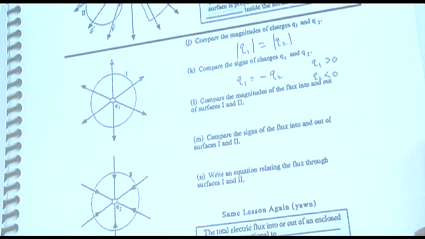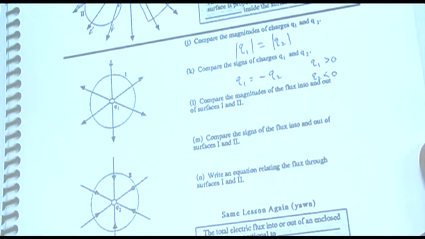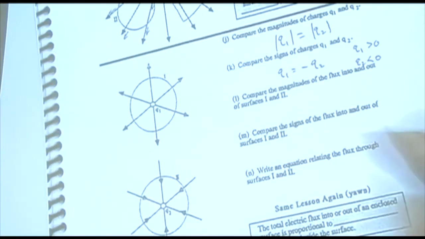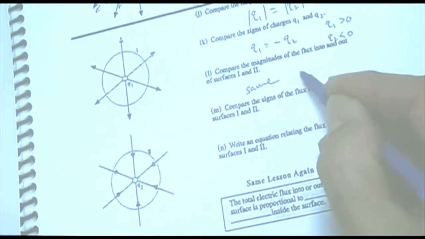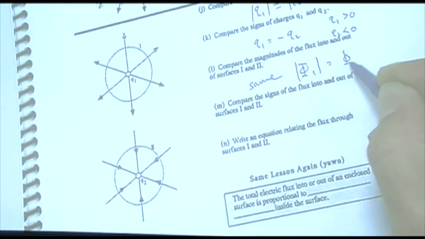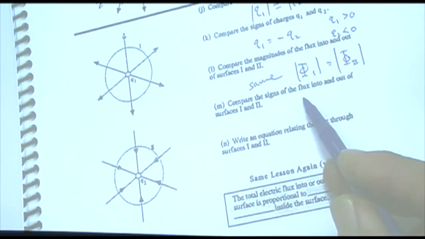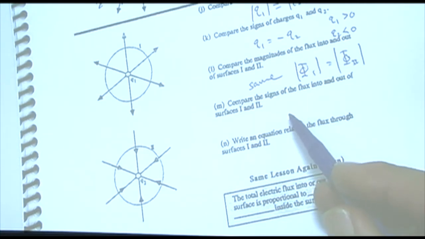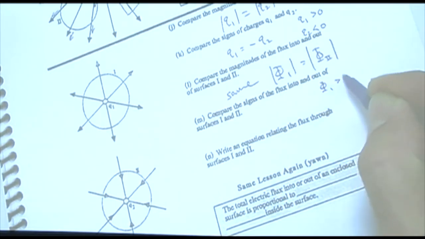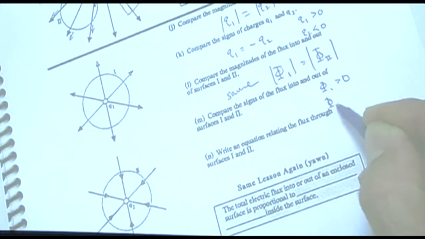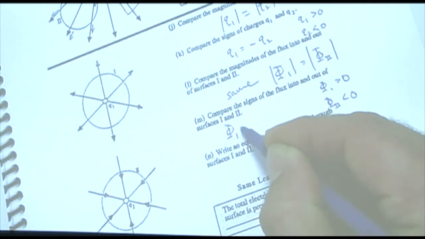Okay. And what are we doing? Compare the magnitude of the flux into or out of the surfaces. Same. We agree? The signs: opposite, because they are proportional to the charge inside. So flux through 1 is going to be positive, greater than 0. Flux through 2 is going to be less than 0. Okay? Ready to introduce Gauss's law.